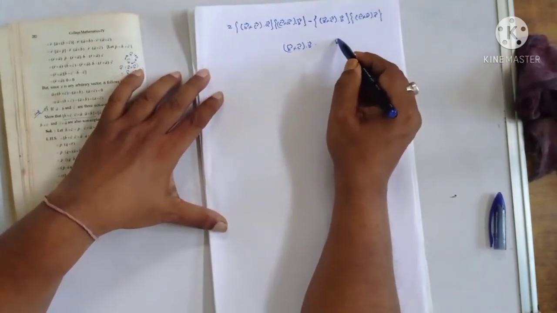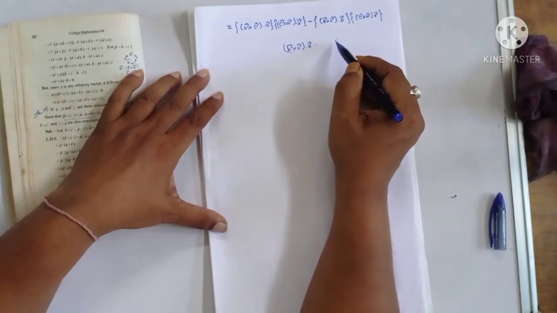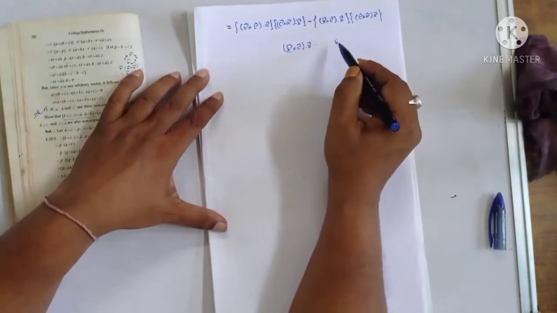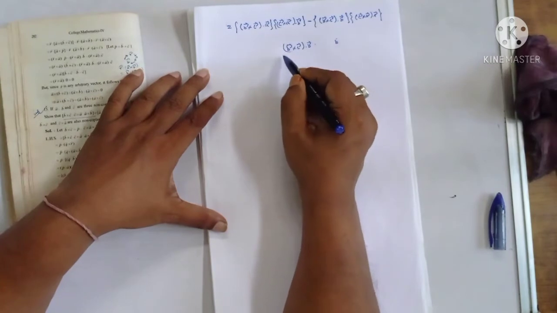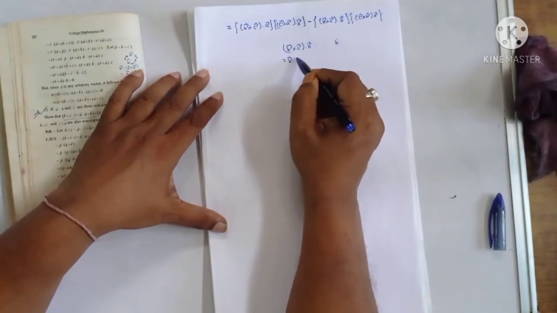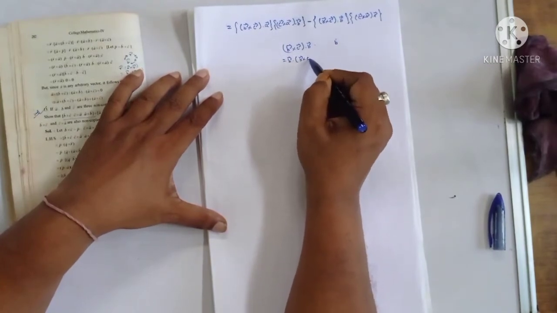You can write this as B vector dot B vector cross C vector.